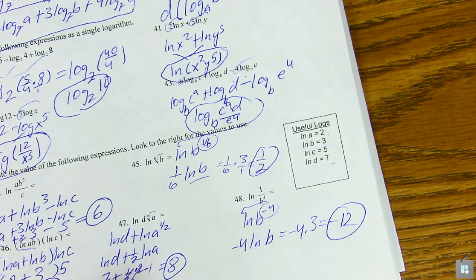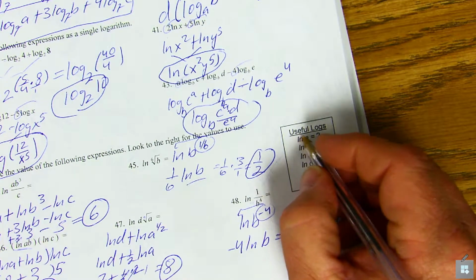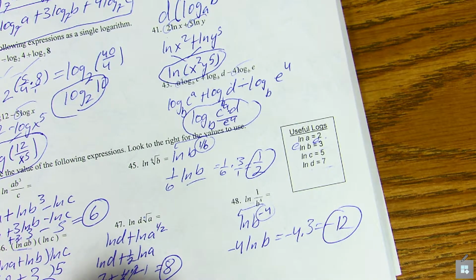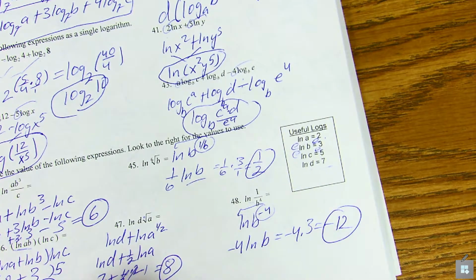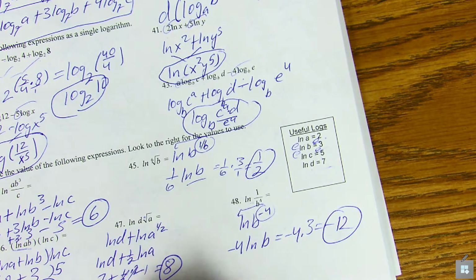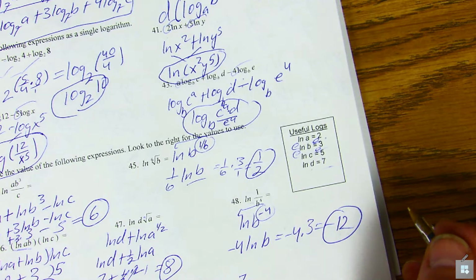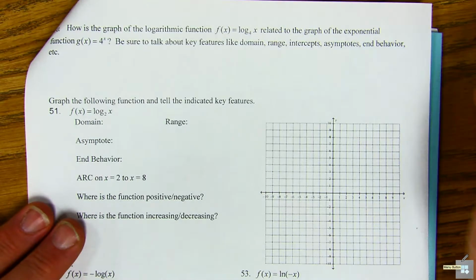It says, what are the exact values of a? If I want to find a, I want to undo ln, so I take e to the exponent. So a equals e squared. If I want to find b, I take e to the exponent. So b equals e to the 3rd. That means c would equal e to the 5th, and d would equal e to the 7th. Done! Folks, I know it's long, but just stick with me.